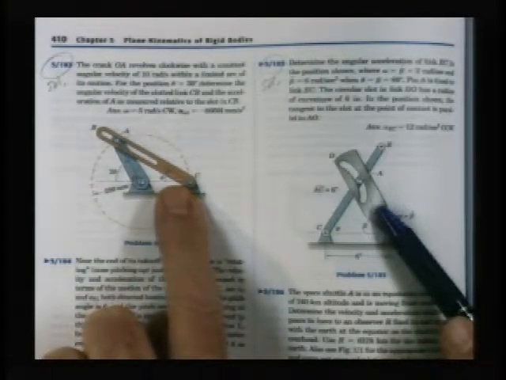We've done problems like this before, and the way we've done them is we've used a fixed axis system, an XY axis system that's fixed, an inertial, non-moving reference frame, and then we've written our equations that way.